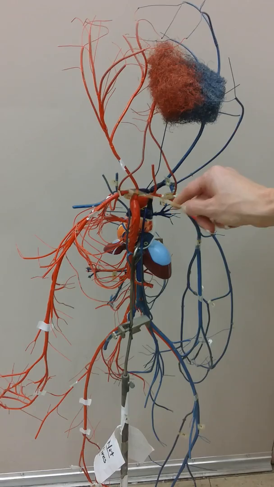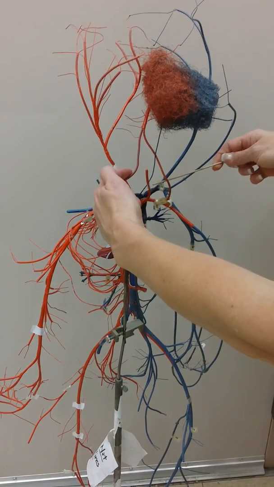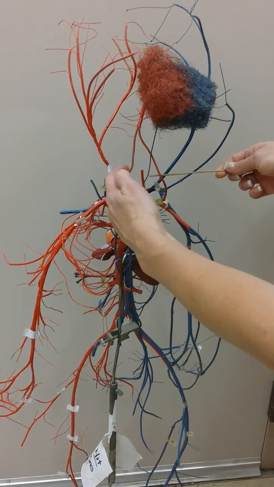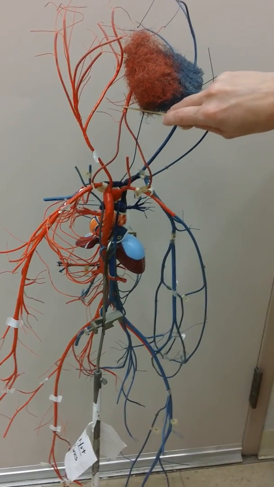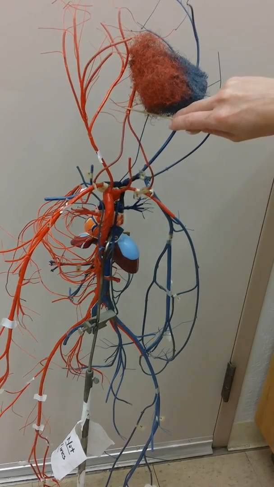subclavian artery. These are the vertebral arteries, which come out posterior to the carotid arteries, and where they join together at the top is the basilar artery.